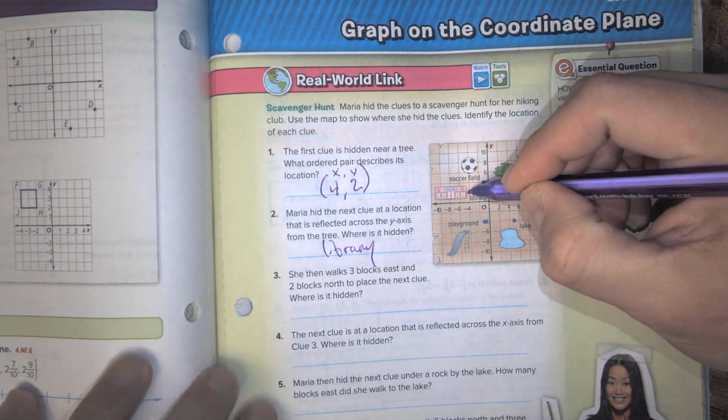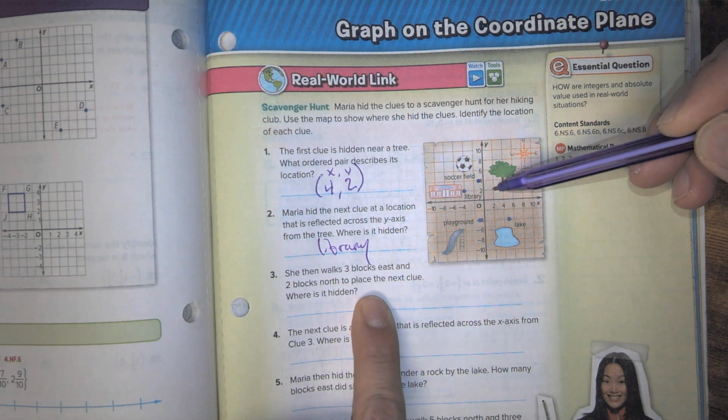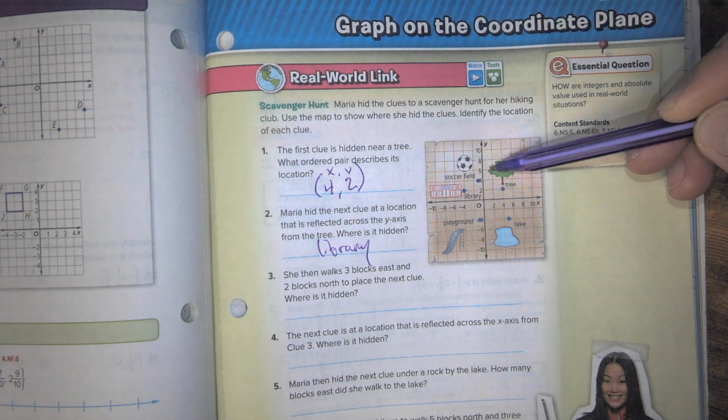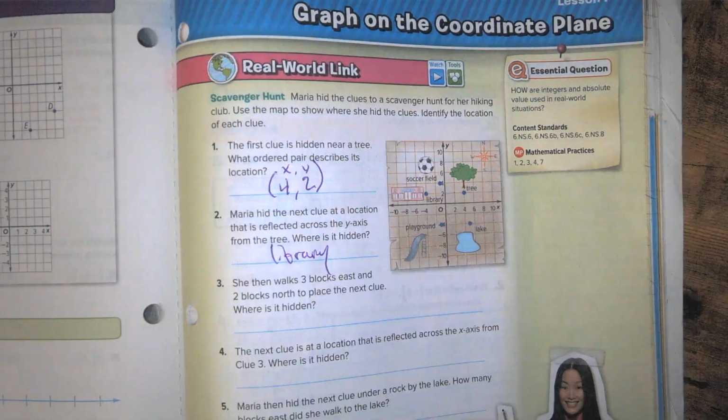Okay, so now we're here. So then she walks 3 blocks east. So we gotta go 3 blocks east. Which way east? Left. North. So 1, 2. That doesn't make any sense. Hold on. I messed up.